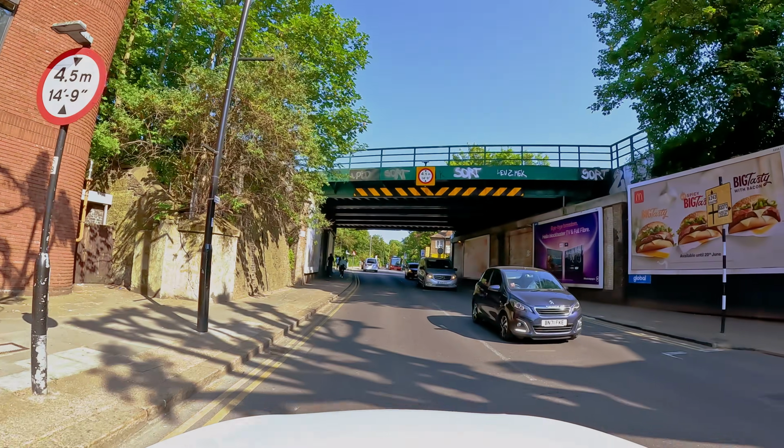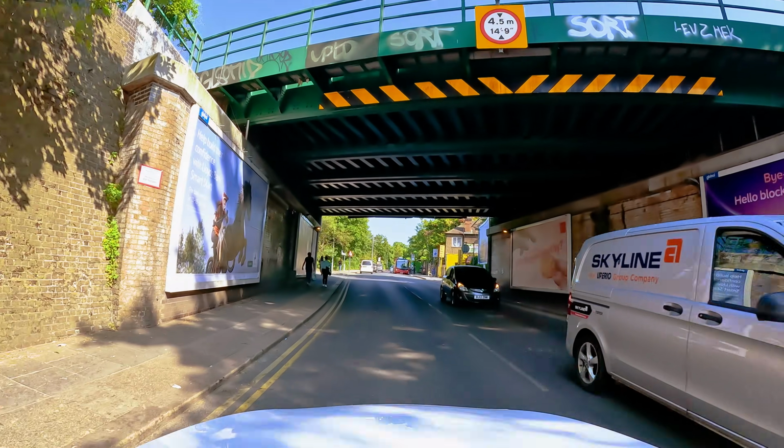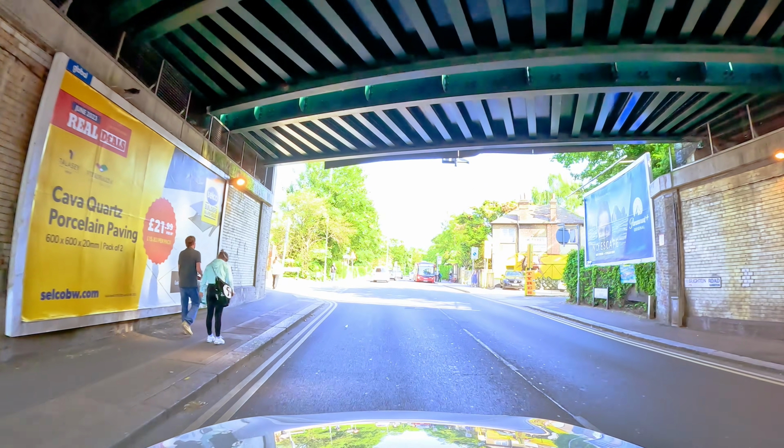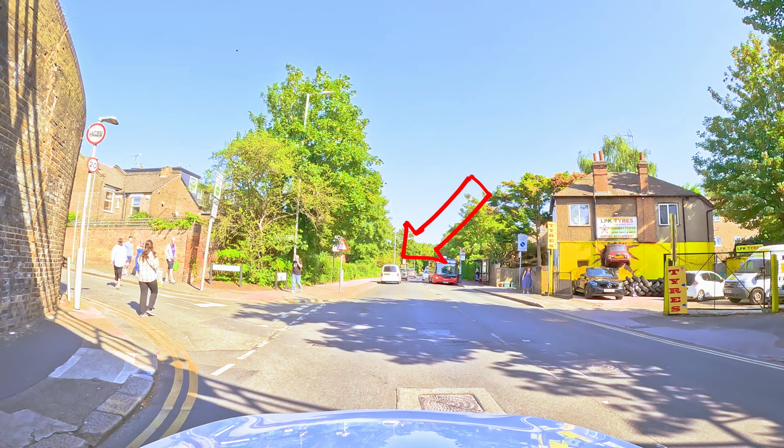Let's watch this clip back. Hopefully you noticed that the lady on the zebra crossing was the hazard. The first indication that we have a potential hazard coming up is here. This is where you first see the zebra crossing, so you should be alert to the fact that this might cause you an issue you need to click for.